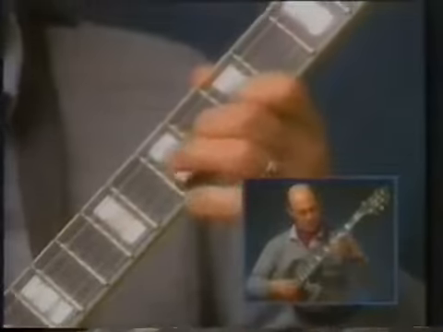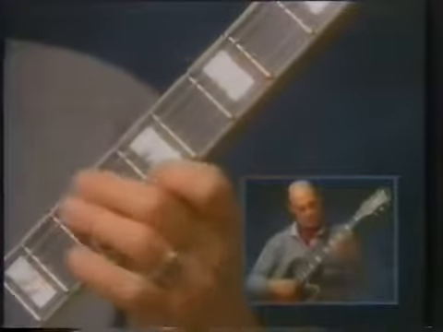If you want to practice it, you should practice like this. You have to strengthen this finger. I think the weakest finger for most players is this finger here. So. See, that's not picked. That's hammered.